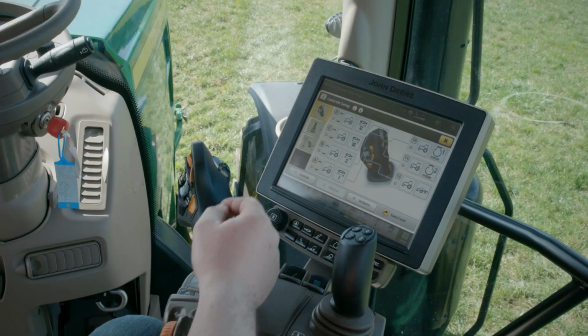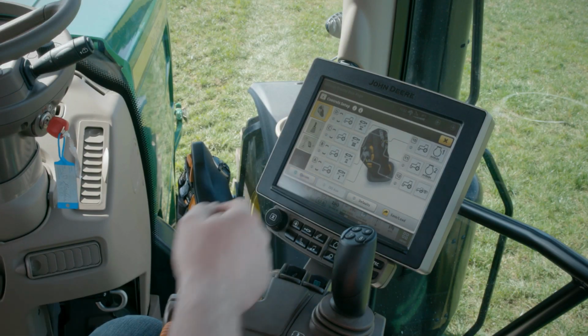To activate the loaded configuration, press the Custom button on the lower left.